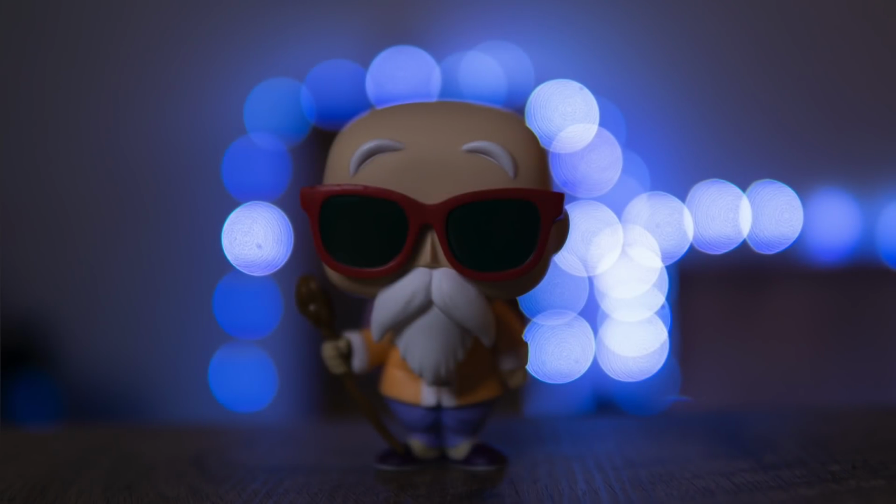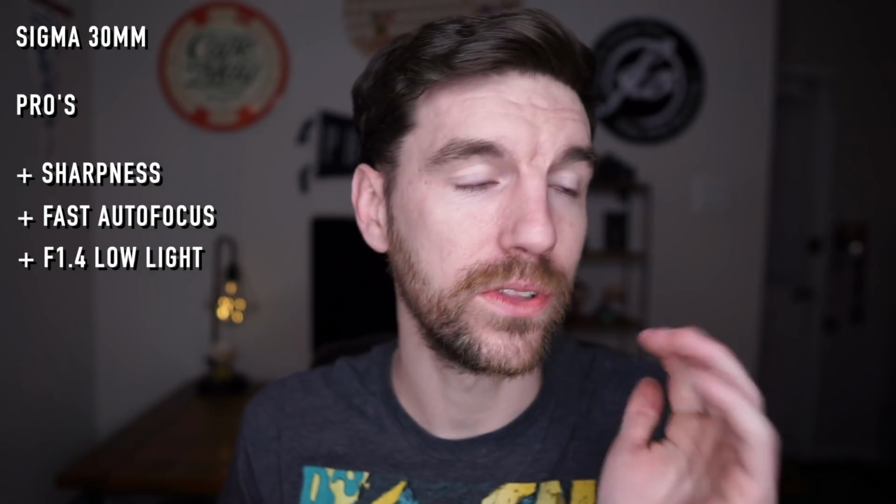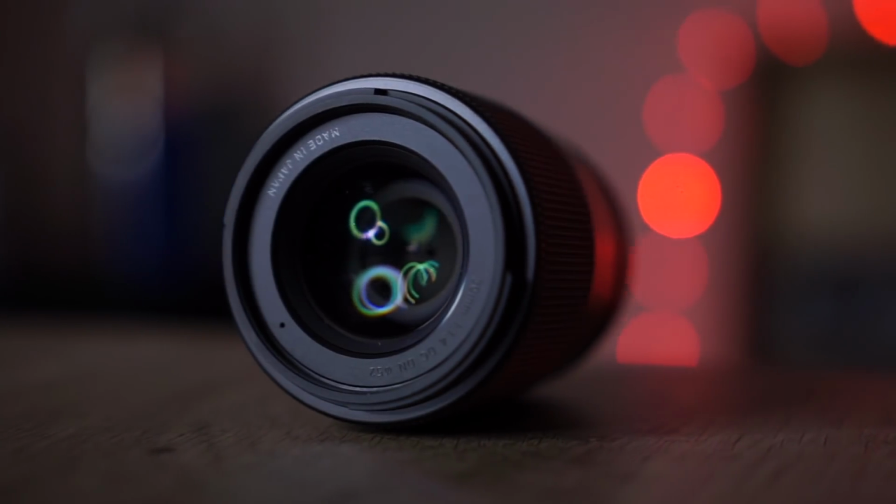1.4 lenses aren't everywhere for APS-C cameras, and Sigma makes 3 of them, one being the Sigma 30mm, and I love that. And of course, a lot of people love the f1.4 for that bokeh, which is super creamy, super great, and yeah, I need to stop saying super so much. Also, this lens has great build quality.